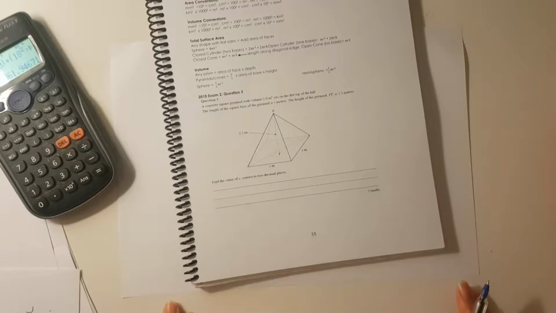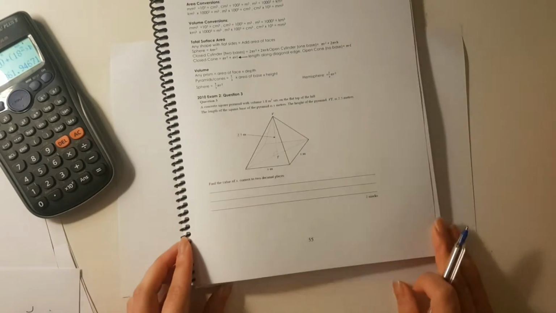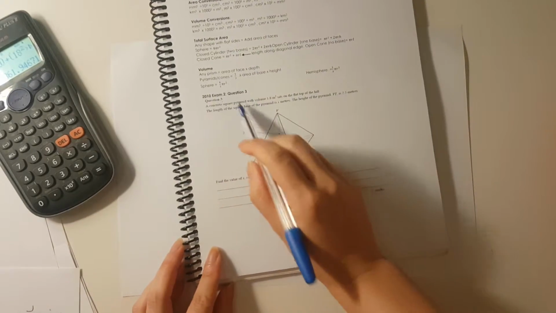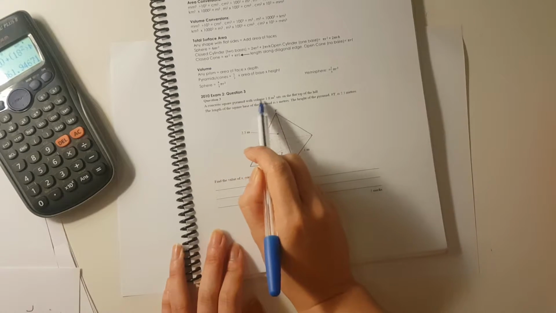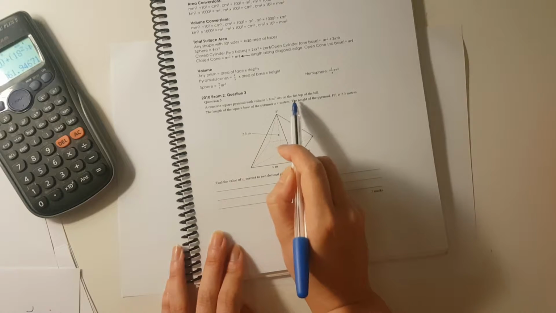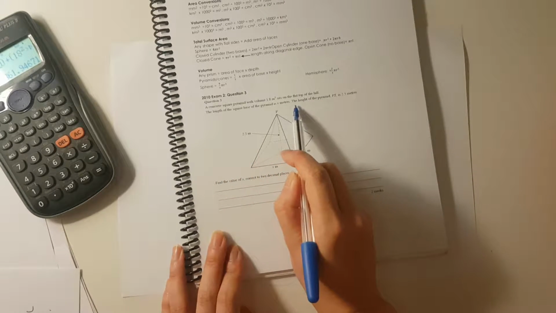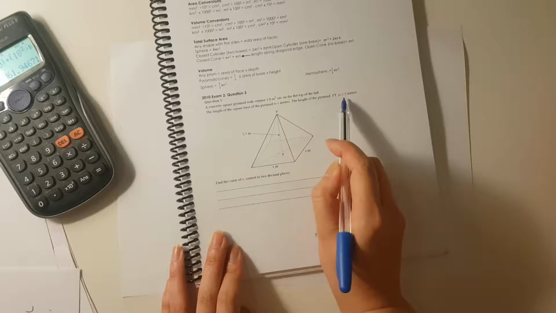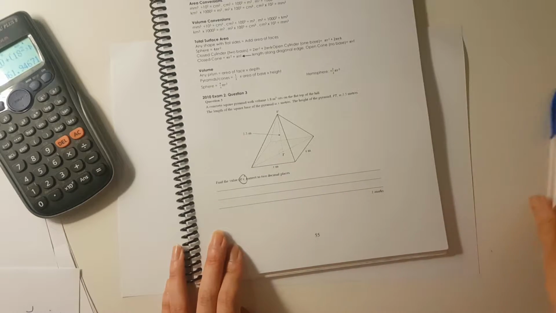Last but not least, starting from page 55 of your student workbook, exam question 2. It says a concrete square pyramid with a volume of 1.8 meters cubed sits on the flat top of a hill. The length of the square base of the pyramid is x meters. The height of the pyramid is 2.5. Find the value of x correct to 2 decimal places.